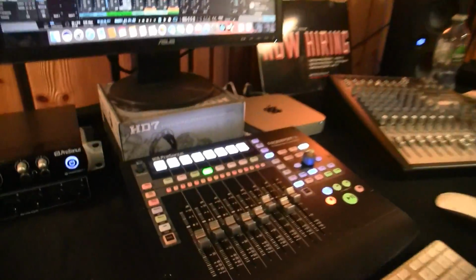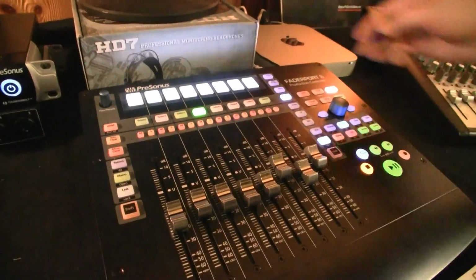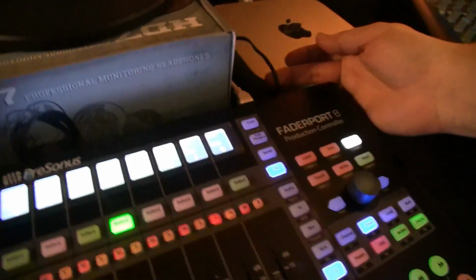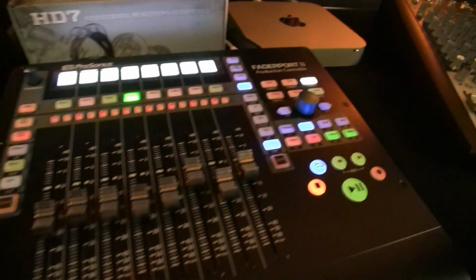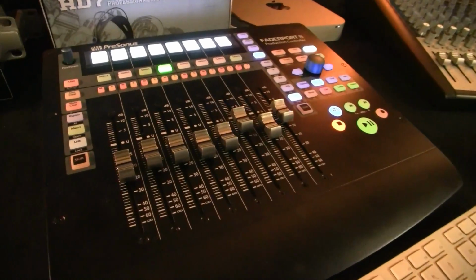And how does it hook up? Is it USB or is it Ethernet? It's USB, and you have a power supply, and that's it. So because they're all moving faders, right? Yeah, so they're moving faders.